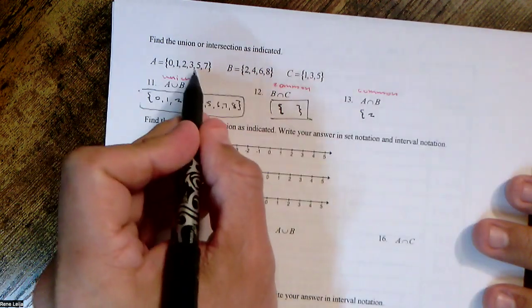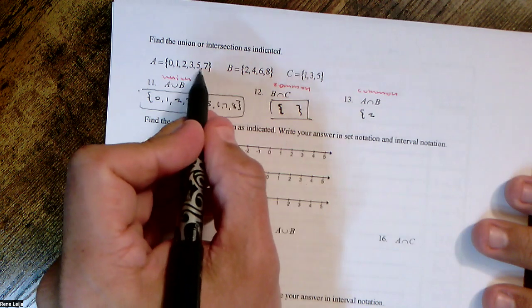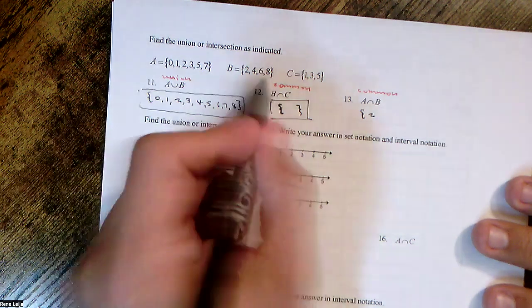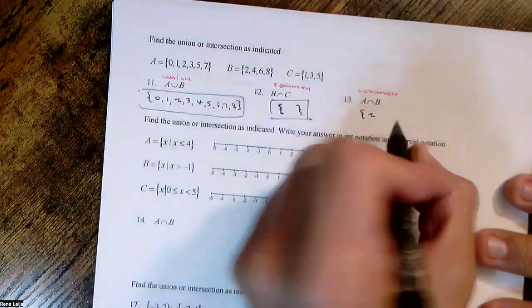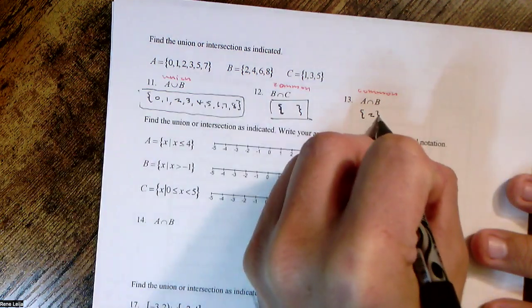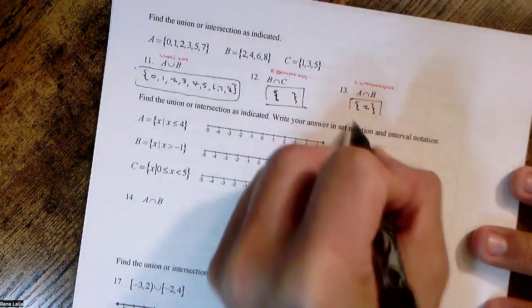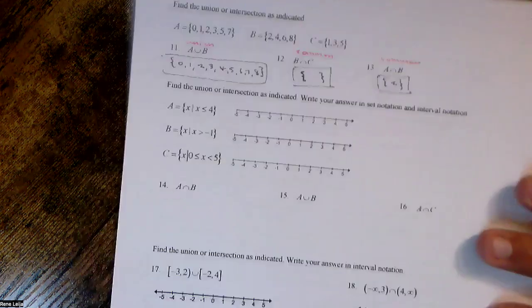Let's see. A has 3, B does not. A has 5, B does not. A has 7, B does not. And then these other values other than 2 are not in set A. So it only has one element, and that's 2. That's the only element that is common to both sets.